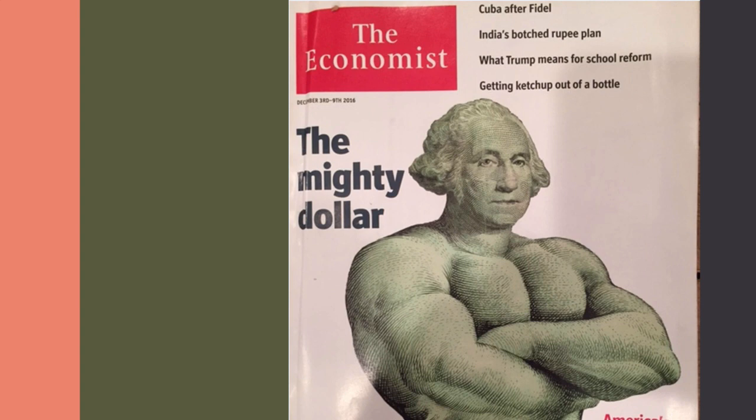Currencies are looked at relative to each other. They're looked at the relative strength against the other country's currency. So here's a picture of the buff George Washington. He's been in the gym, he's been lifting weights, he's been watching what he eats, he's been just really working out. And this cover of The Economist from a few years ago depicts this as the mighty dollar. We would call this the strong dollar. The strong dollar, the strong any kind of currency, is a currency that can buy a lot of another country's currency.